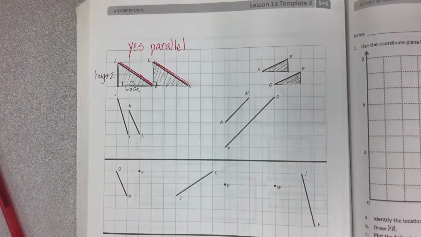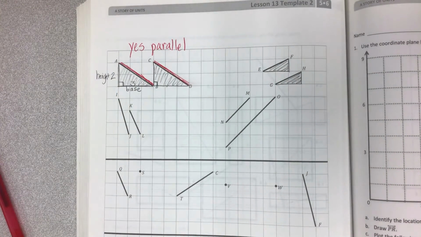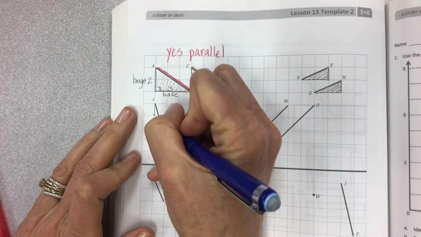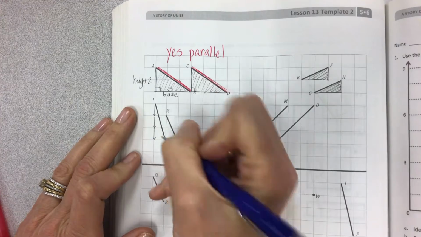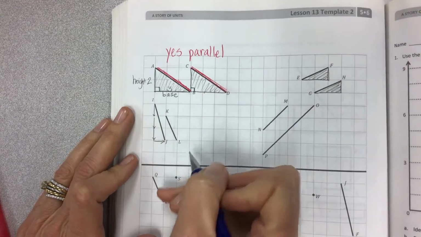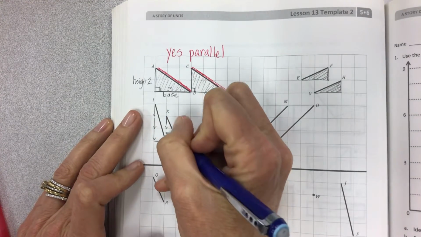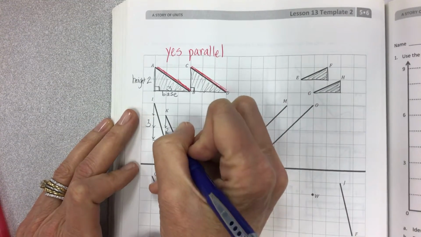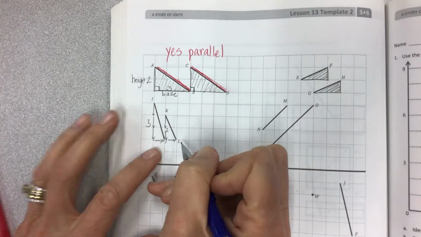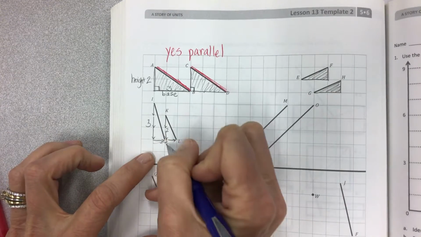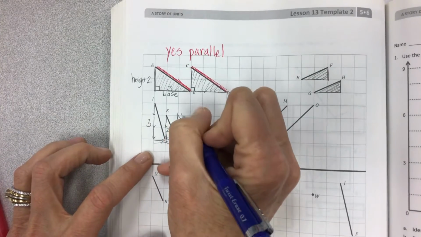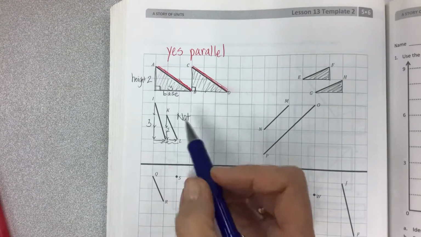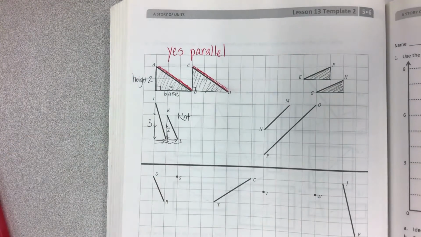How about these two? They look a little wonky. Now, why do they look kind of off kilter? Because this one goes down 1, 2, 3, and over 1, and this one only goes down 2 and over 1. If this is 3, this is 2, and they both go over 1, that means that these are not parallel. They look a little wonky anyway, but it's only off a little on the top.